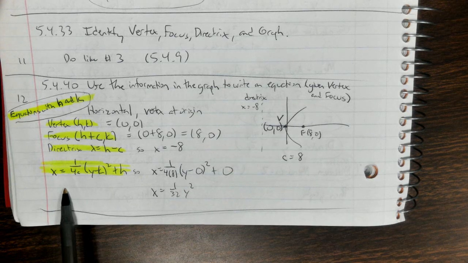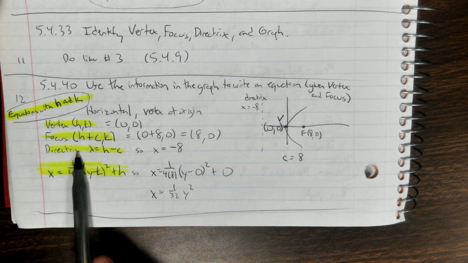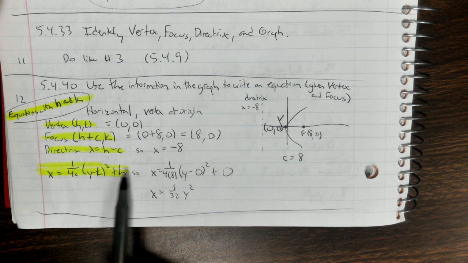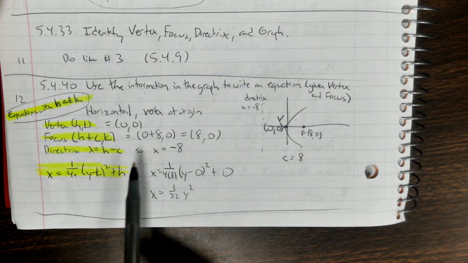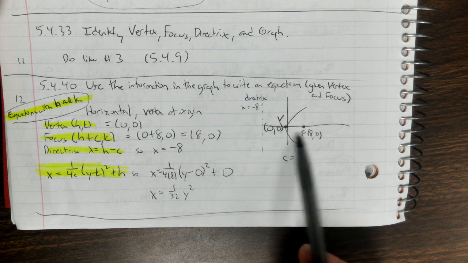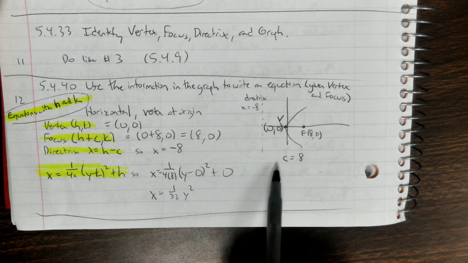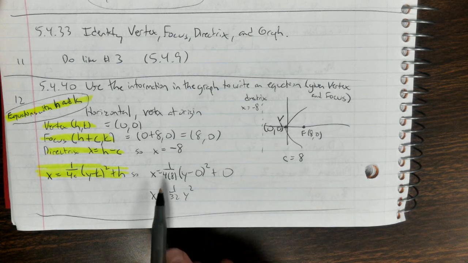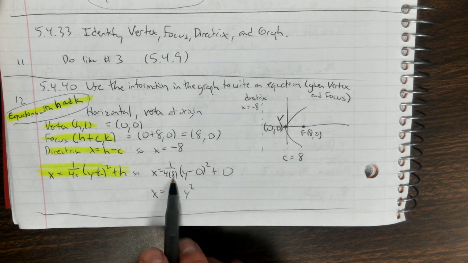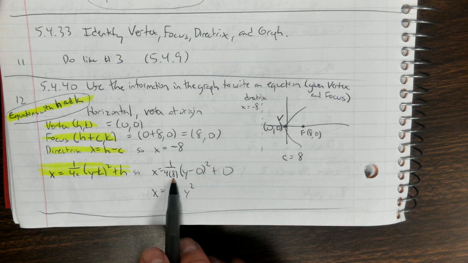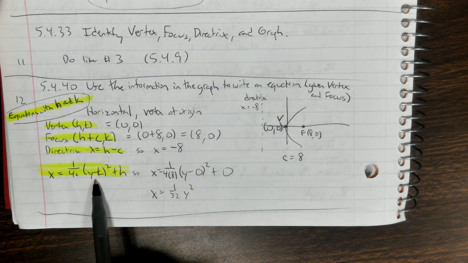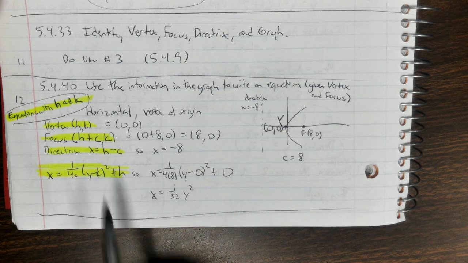Then you have your formula, x equals 1 over 4c times (y minus k) squared plus h. So if we know our c is 8 because of that distance, and it's positive in this case for c, then you'd have to just do 1 over 4 times 8. Now the next thing is, I know already that our vertex was at 0, 0, but I'm just showing you.